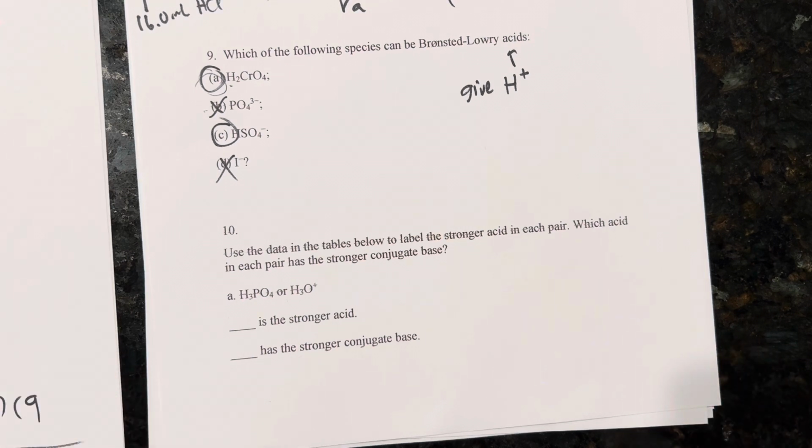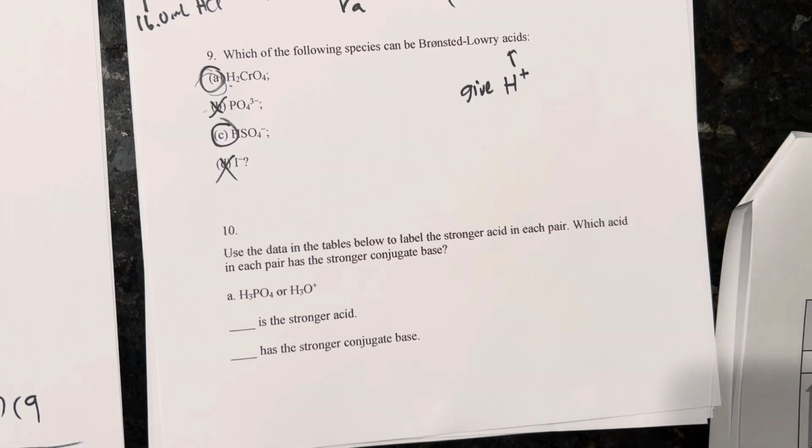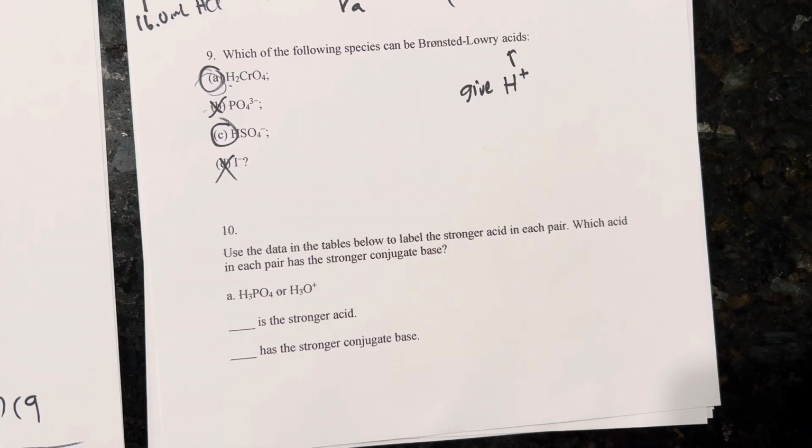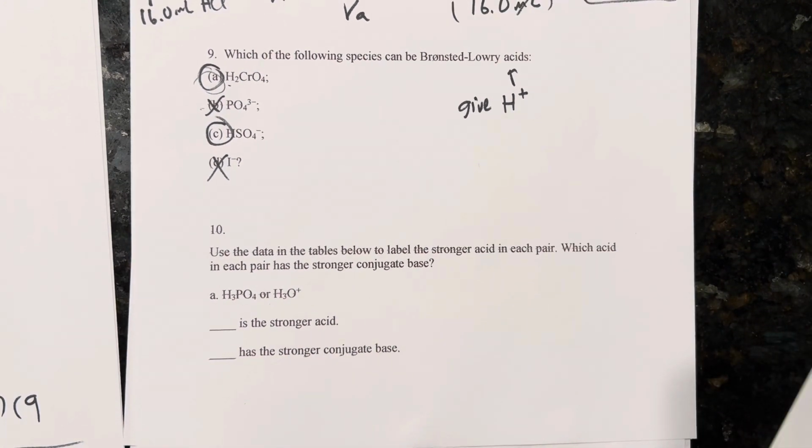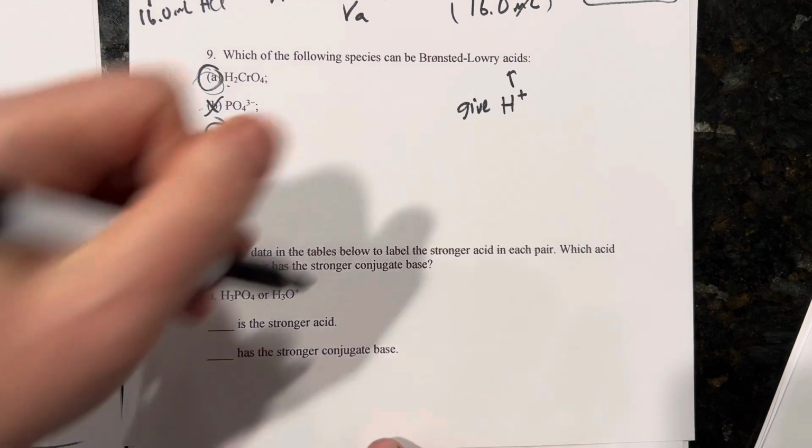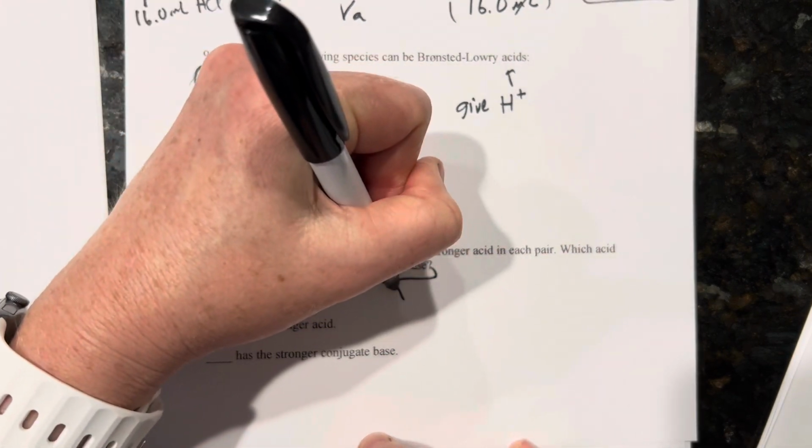Number 10, use the data in the tables to label the stronger acid in each pair. Which acid has a stronger conjugate base? Oh, dang, I need the list of acids and bases. Now I do have to pause it. Darn. Okay, I think I have it from our notes that we did. Which acid in each pair has a stronger conjugate base? If it's got a stronger conjugate base, it must be the weaker acid.